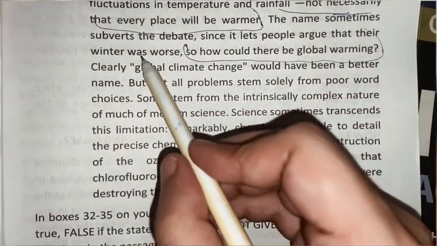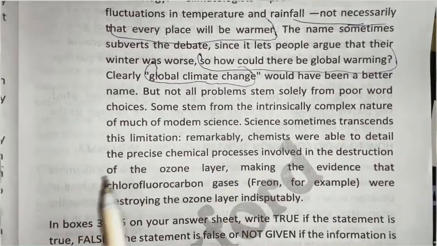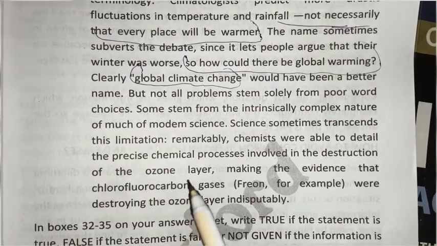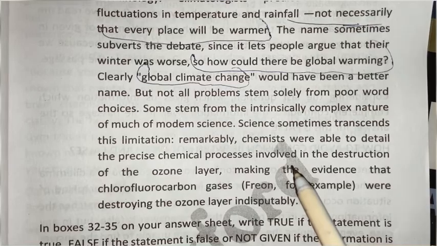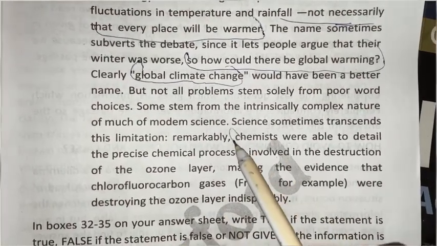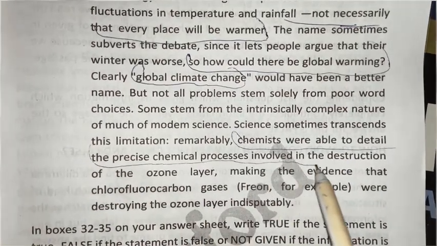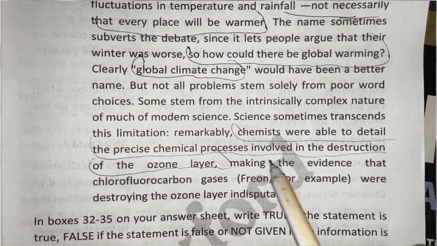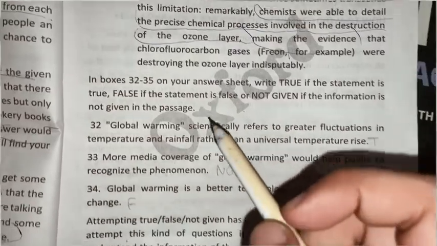Okay, so global climate change is a change. Some stem from the intrinsically complex nature of much of modern science. Scientists sometimes transcend this limitation. Remarkably, chemists were able to detail the precise chemical process involved in the destruction of the ozone layer, making the evidence that chlorofluorocarbon gases destroy the ozone layer independent.